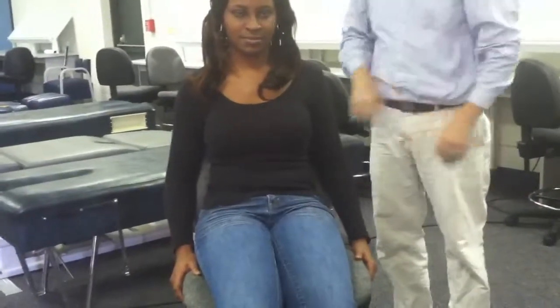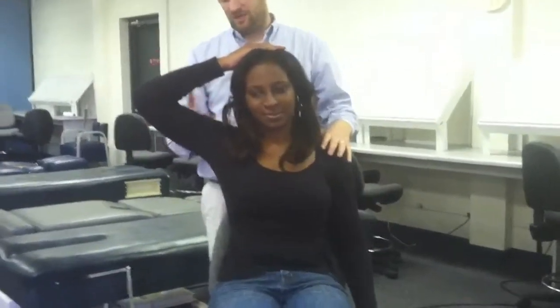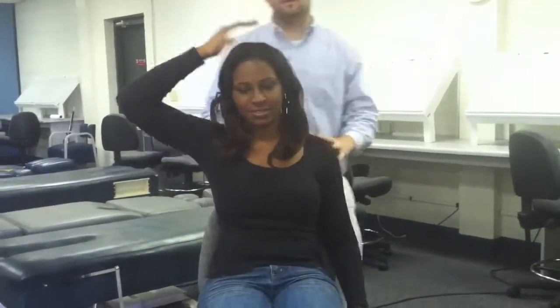Reverse Bakody's maneuver. Basically, you just put their arm up like that for Bakody's, and it would trigger some kind of numbness, tingling down that arm for TOS. Roos, chicken dance for 3 minutes. Basically looking for numbness, tingling in the arms.